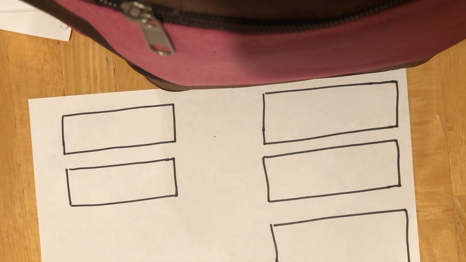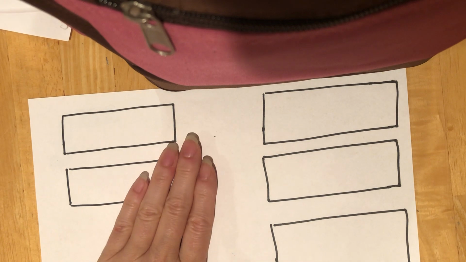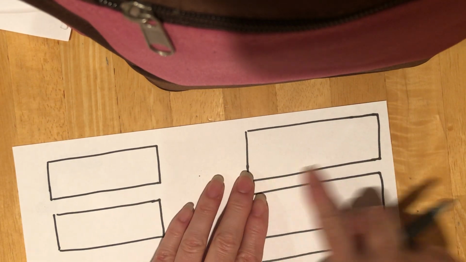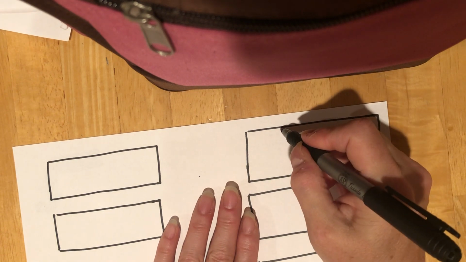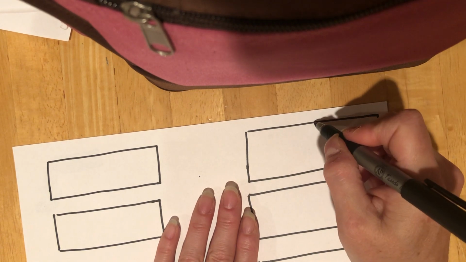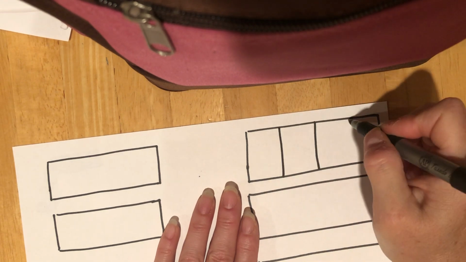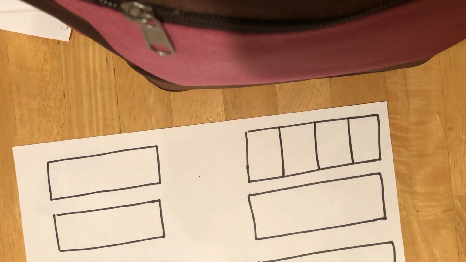Okay? Now, I want to show you one last thing. I want to show you how we can divide rectangles into different fourths. And this is kind of cool. Now, I might, again, divide these up with my ruler. But here's what I like to do for fourths. I divide it in half. And then I divide these in half. And then I have 4 even pieces.